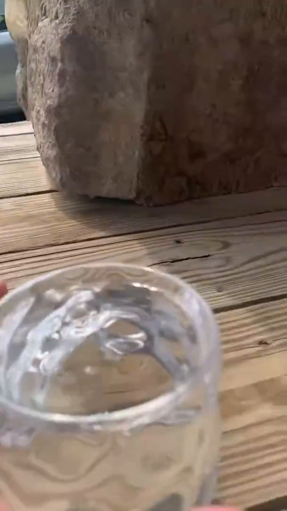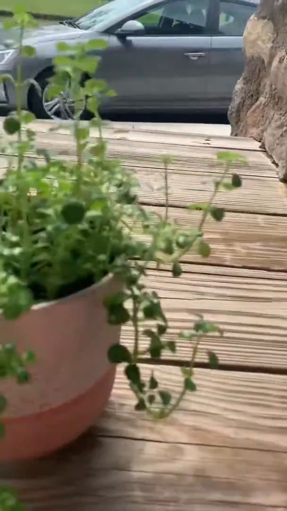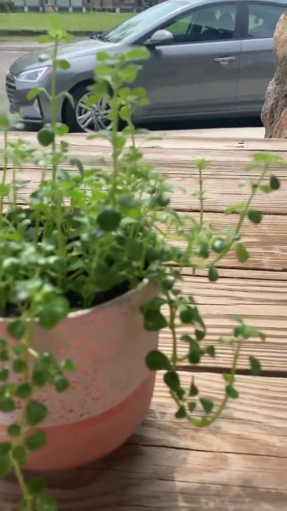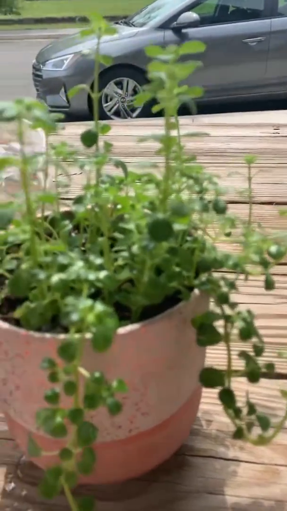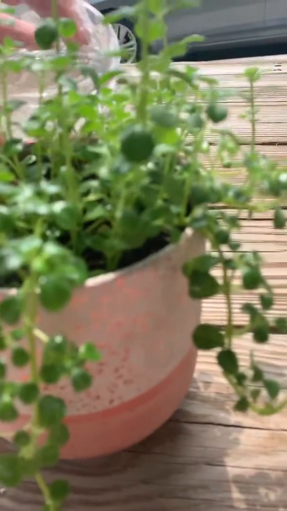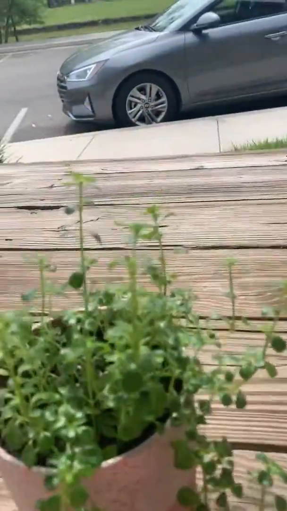I'm just gonna give it some more water. Just a little bit. It doesn't need a lot of water.